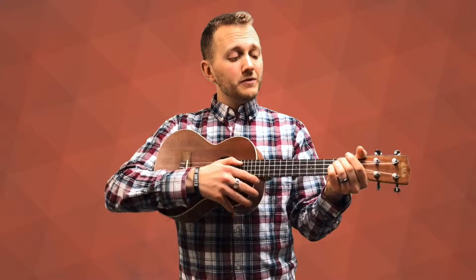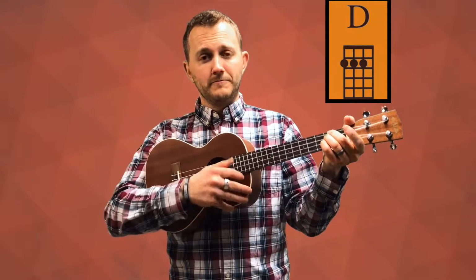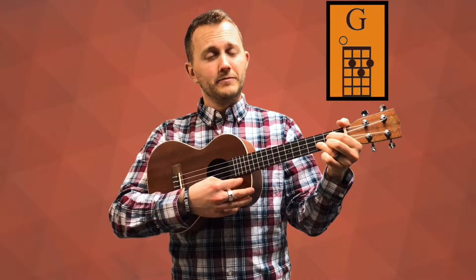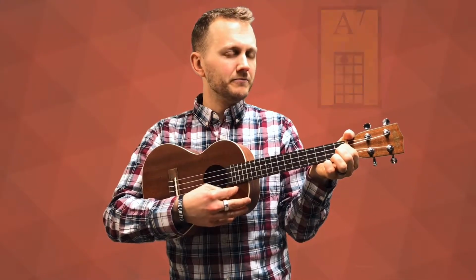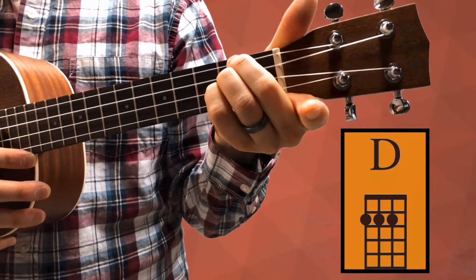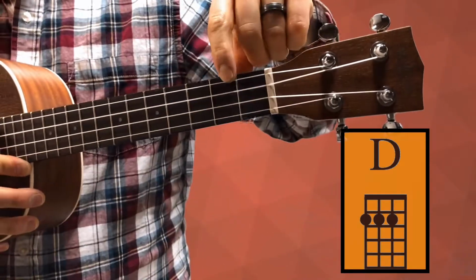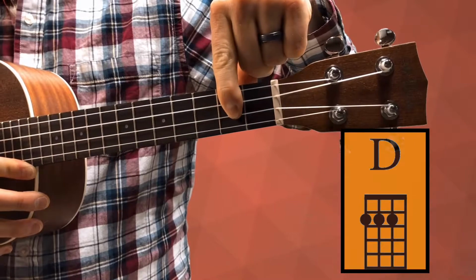For Apple Tree, we'll be using 3 chords. We'll be using the D chord, the G chord, and the A7 chord. So to start off the song, we're starting in D. So it's the 2nd fret of the first 3 strings here.